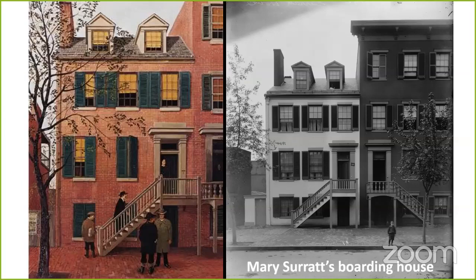And here is the Mary Surratt boarding house. So on the left is an artistic illustration of what it would have looked like during the Civil War. And then the picture on the right is a photograph from about 100 years ago. And so the photo on the right is historic, but it's not from the Civil War era. So this gives you kind of a sense of what this building looked like.